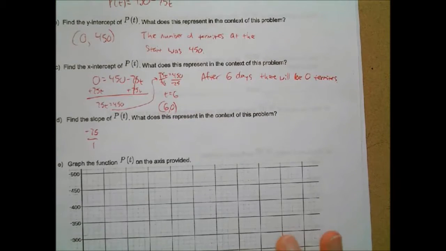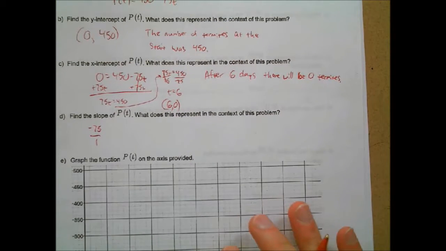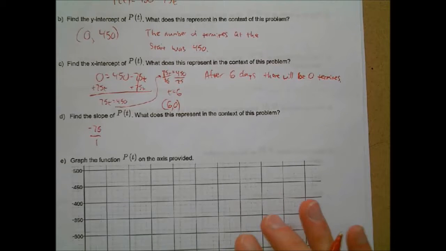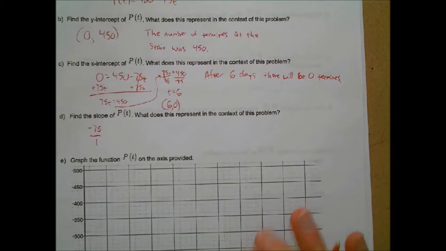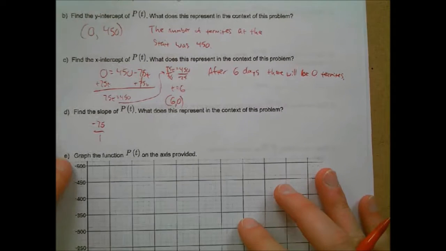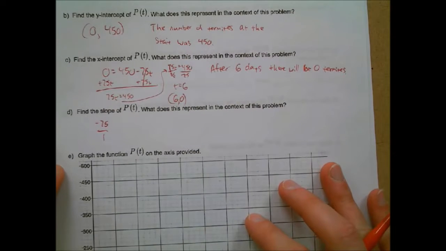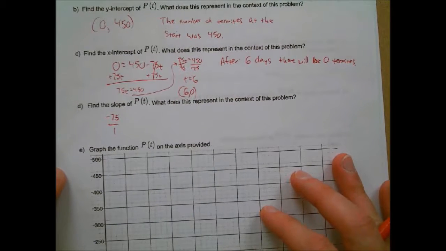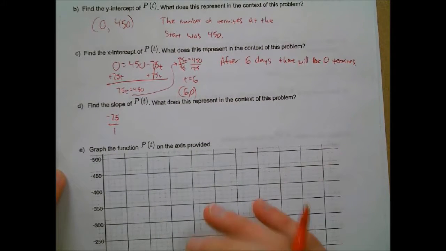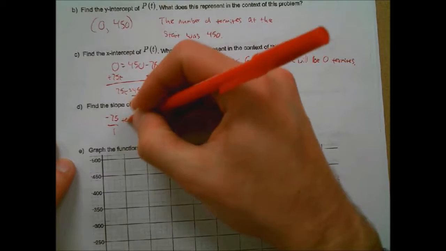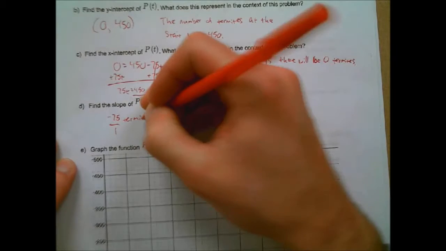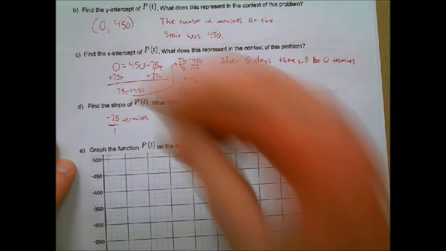Now we need to interpret these numbers. Remember that the y values are on top, the x values are on the bottom. So that negative 75 is a number of what in this case? Negative 75 what? Termites, exactly right. That'd be termites. And then what's the 1 for? Every 1 day.